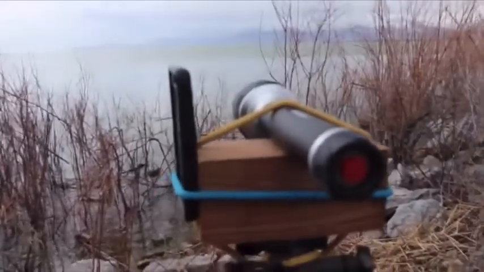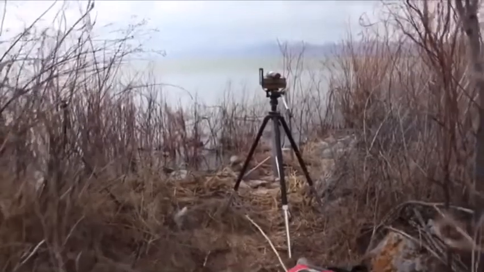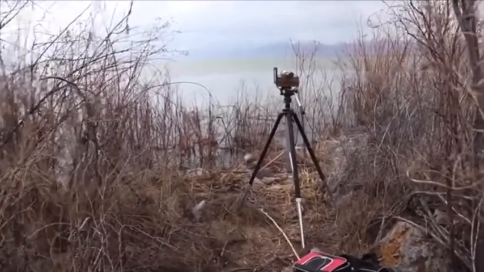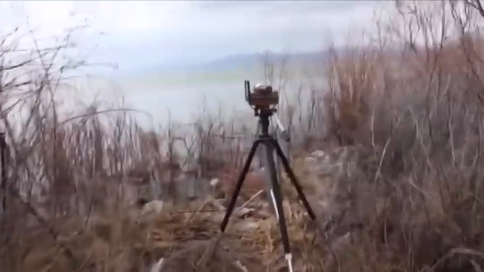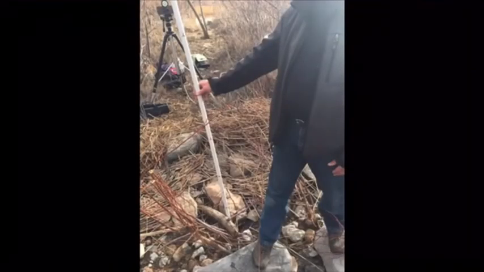This is our setup for the flashlight. I'm putting it out over the lake. Kirk is on the other side. The light source height was approximately 5.5 feet high.